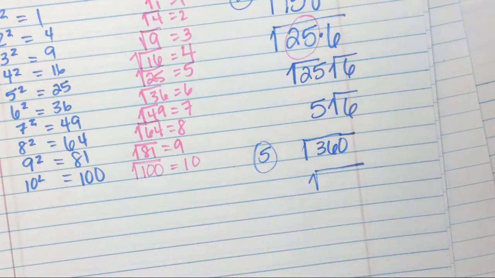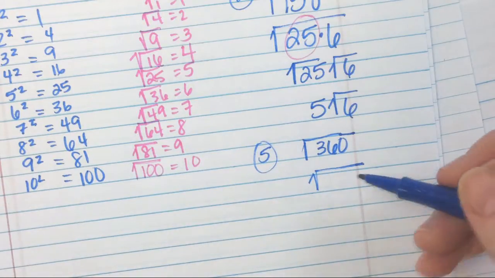What times what is 360? I don't know off the top of my head. Oh my gosh, yes you do. What times what is 360? Just tell me some numbers. I'm talking to Natalia only. I only need Natalia at this moment. What times what is 360? 180 times 2. Is 180 a perfect square?